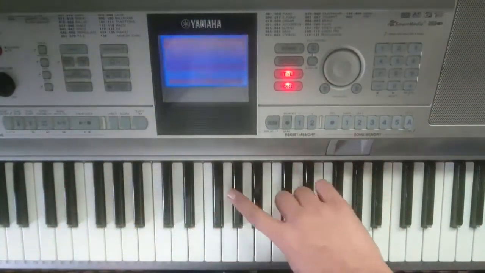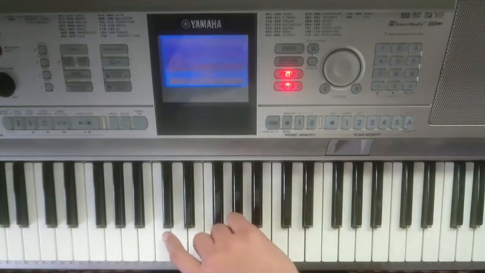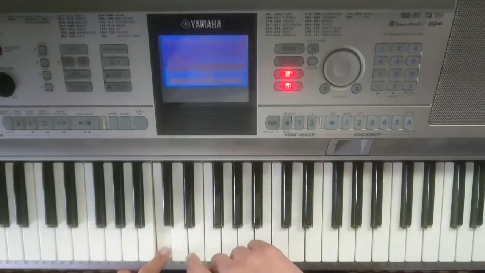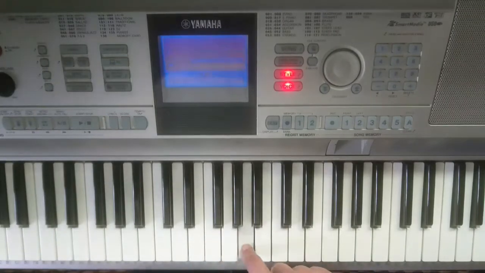Why? Because we're not playing any black keys. We are only playing the white keys, and the white keys are only C, D, E, F, G, A, B, C.